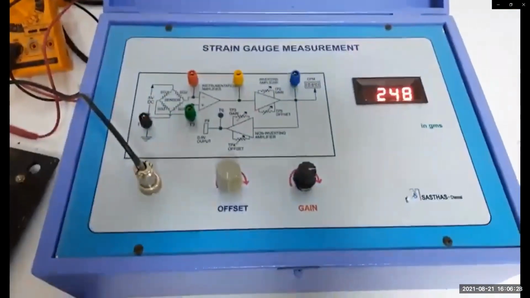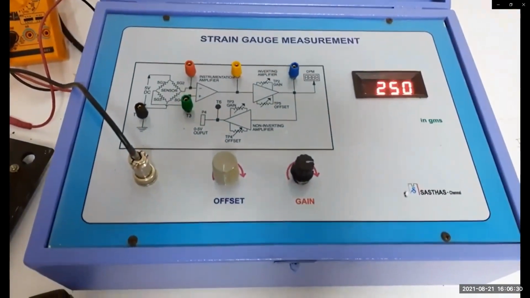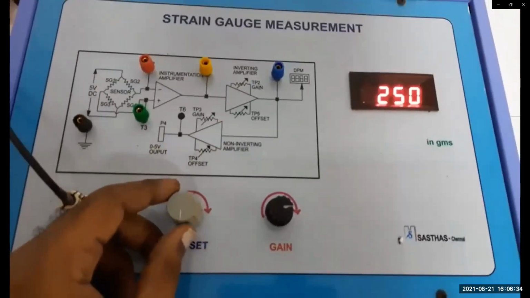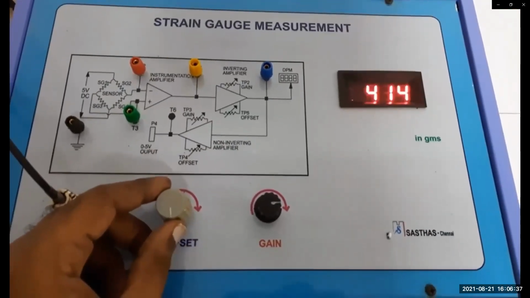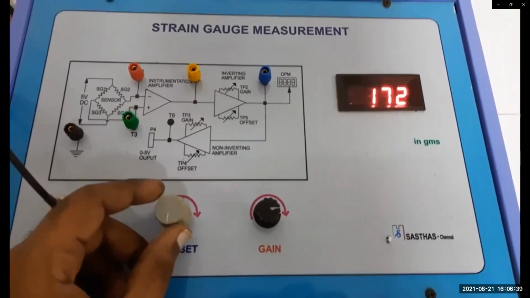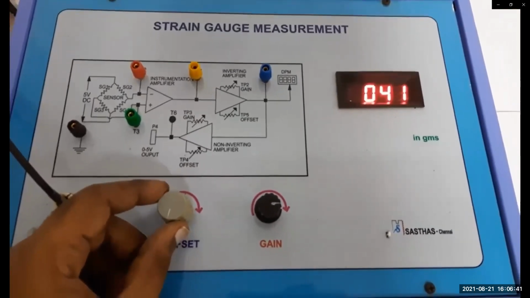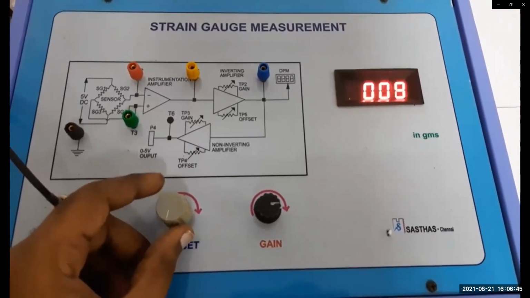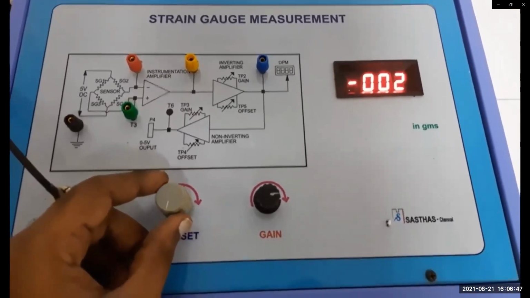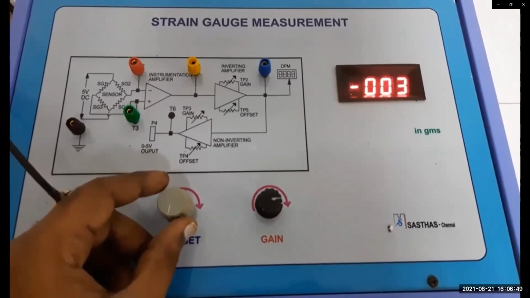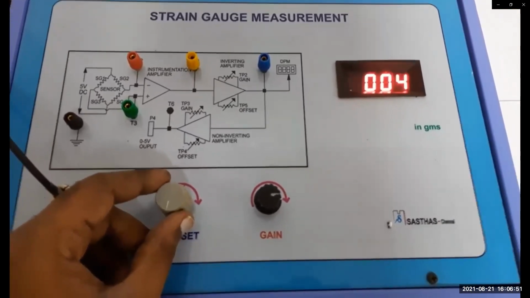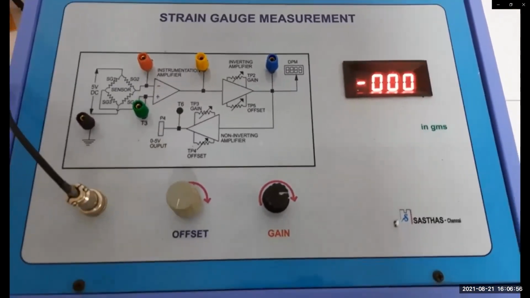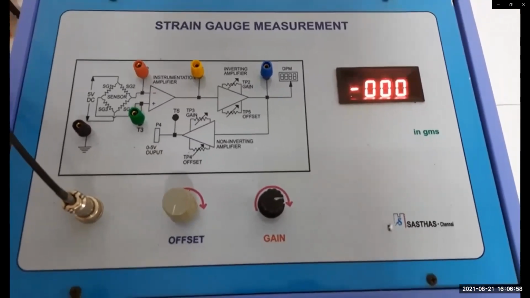Before going to start the experiment, first we need to calibrate the strain gauge. The actual value is now 0, but it shows 250. So by varying the offset, we make it 0. The offset point is very sensitive, so I have to vary it very slowly. Yeah, now the kit shows almost 0.